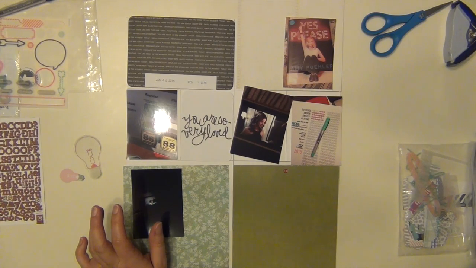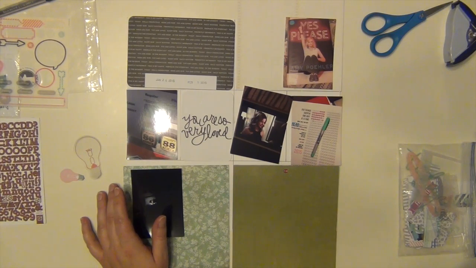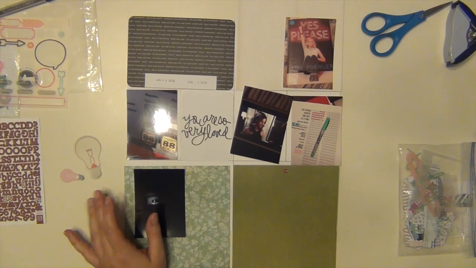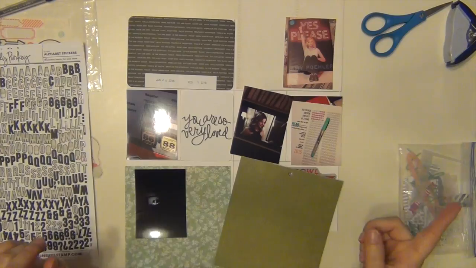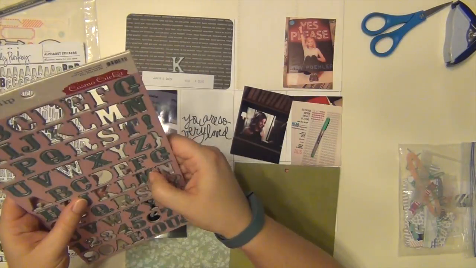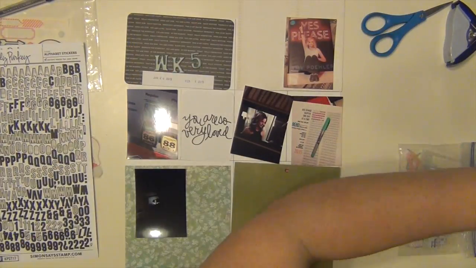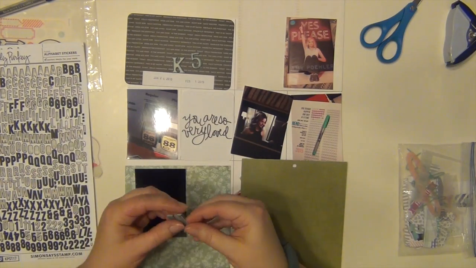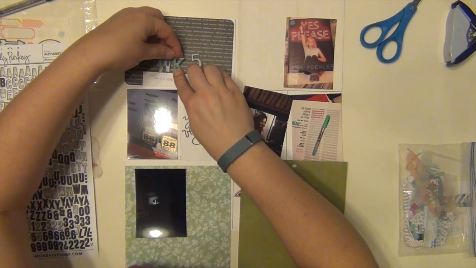Let's see, what am I going to do? I think I'm looking for letter stickers. I'm going to use the same letter stickers on a couple of these cards here. I'm going to use those Kelly Perky ones. I'm using these Cosmo Cricket letter stickers here to do week 5. Those are old. I've had those for a long time as well, and as you can see, I've used a lot of them. I used an upside down M for the W because I didn't have a W, so I just cut off little tails there.